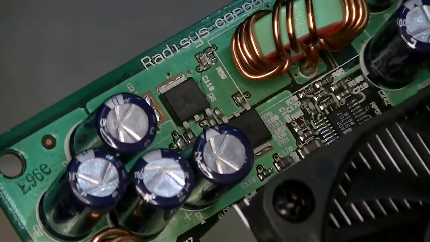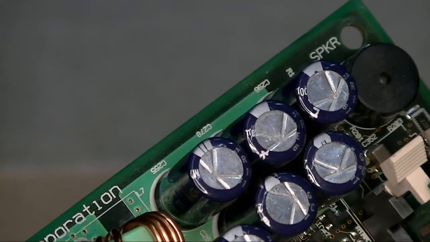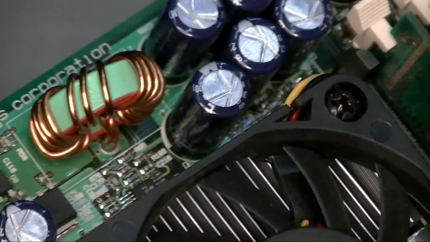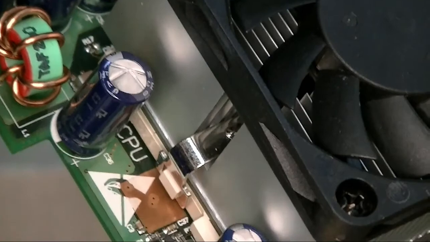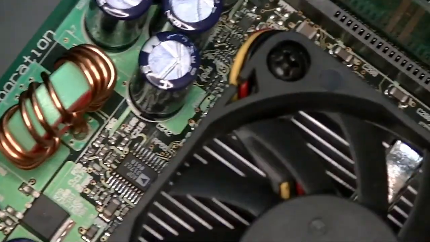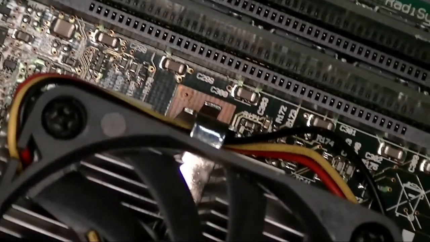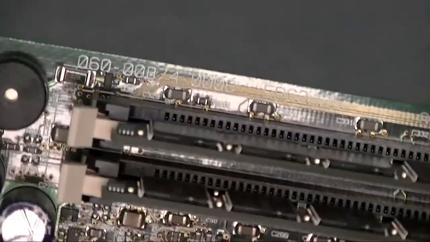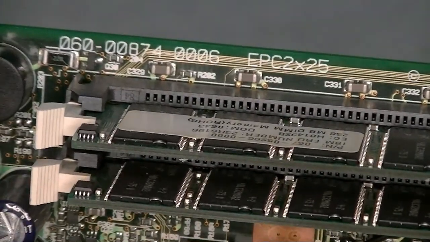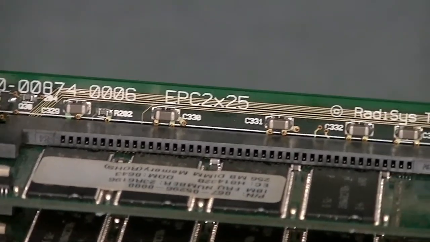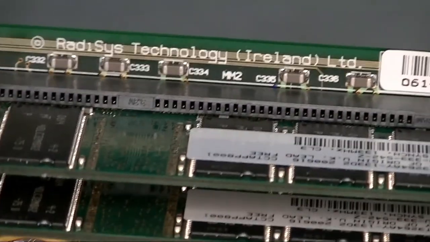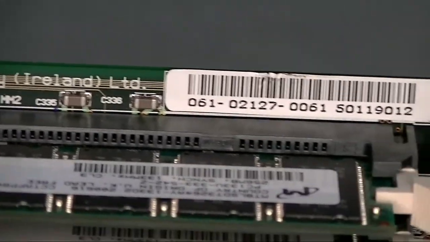So let's go, and at the very end, this is a Radisys, as you can see, has a speaker there. All these caps look in pretty good condition. I wouldn't normally have a suspicion. I can probably go through and check those over, but none of them look bulged or anything like that. And then we see up here it's marked as EPC2x25. And like I say, that x would normally be a 2325 for a lot of them. Radisys Technology, Ireland, Ltd. Barcode labels and things like that.